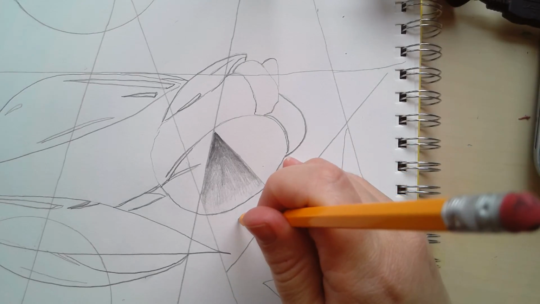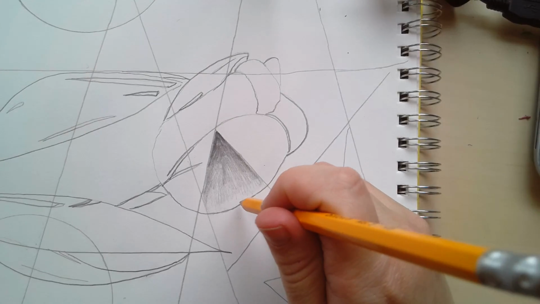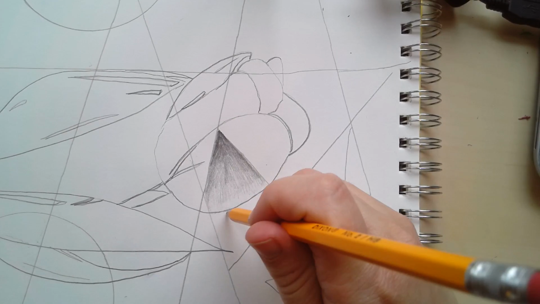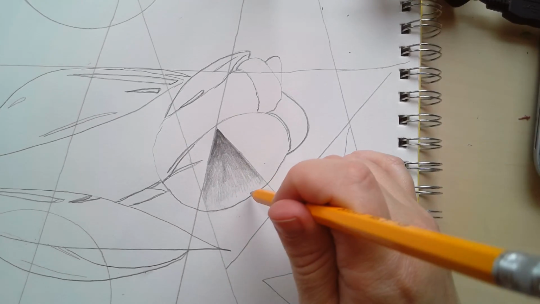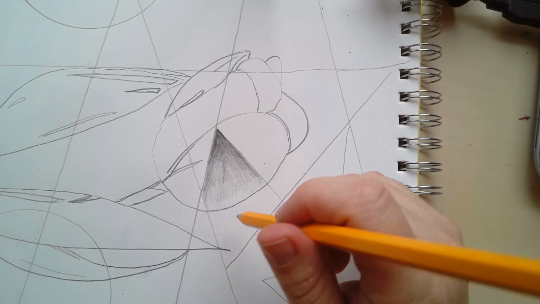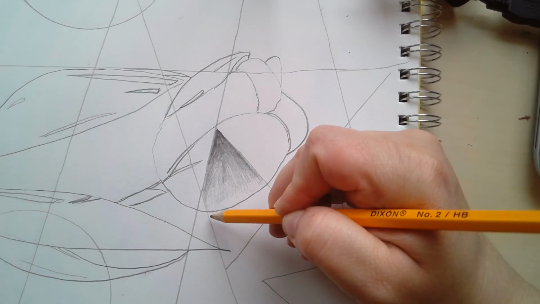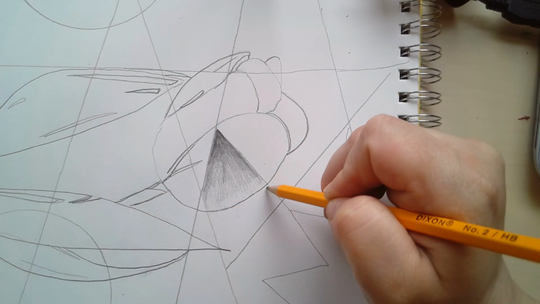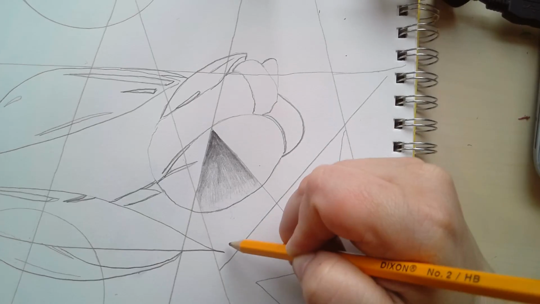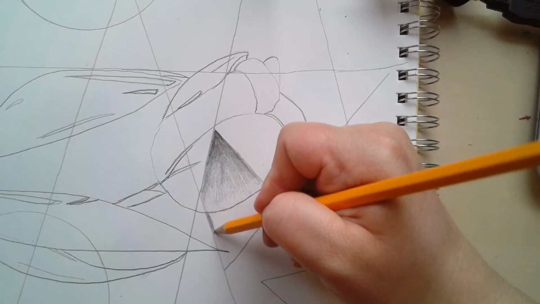Okay, so one thing to keep in mind is when you work in your next section, you want to start with the opposite value that's right next to it. So for example, it's super light right here. So what value am I going to start with? Hopefully you said my darkest value. So in this shape, which is not quite triangular, it's more rectangular with a curve, I'm going to start with another value scale.